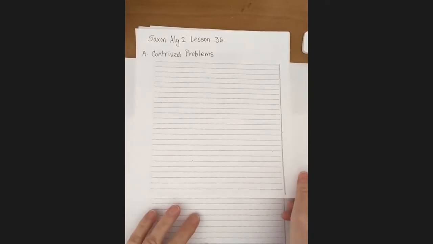Part A is called contrived problems. We've talked about contrived problems in class before. The word contrived means carefully planned. And so it turns out that contrived problems are problems that are carefully planned to build your math skills. You've been doing contrived problems since first grade.